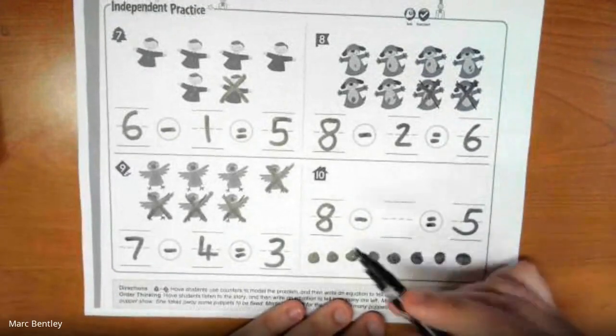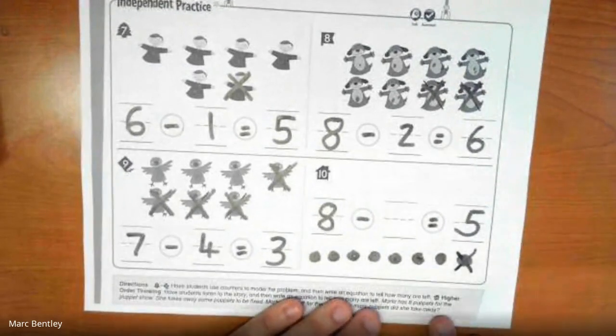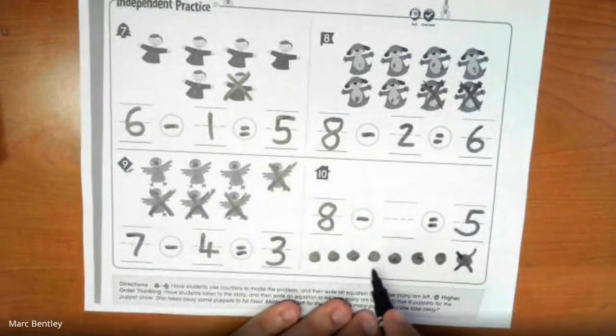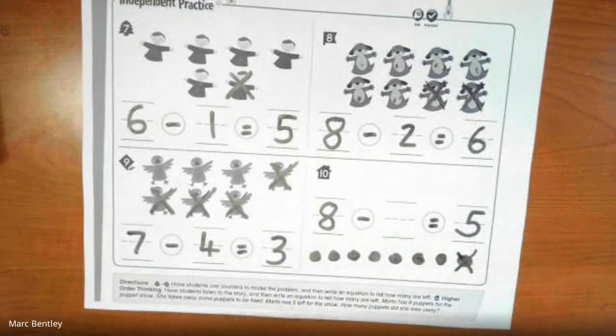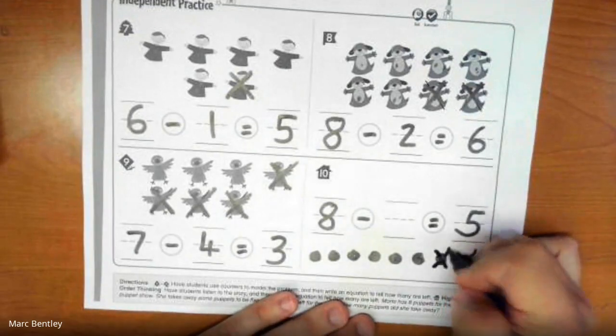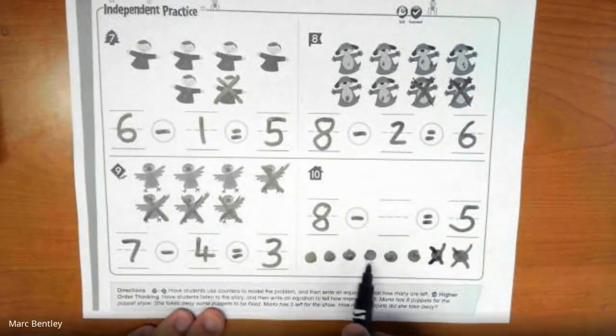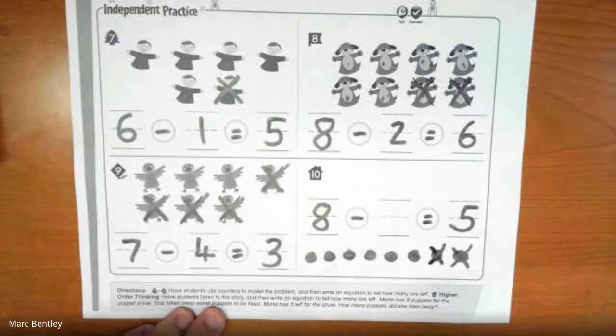So counting backwards, if I take 1 away, I'm left with 1, 2, 3, 4, 5, 6, 7. So no, that's not the right answer. I'm going to take another one away. Now I've got 1, 2, 3, 4, 5, 6 left. No, that isn't the right answer.